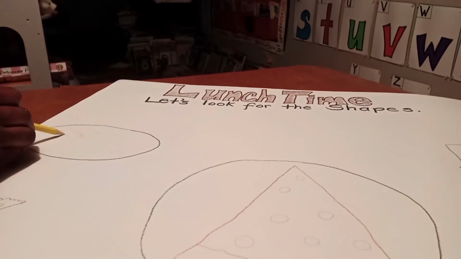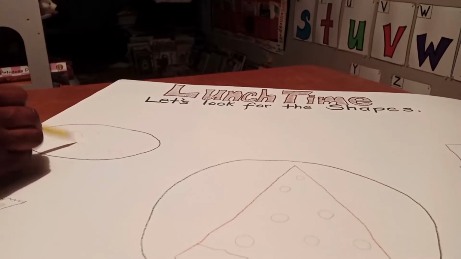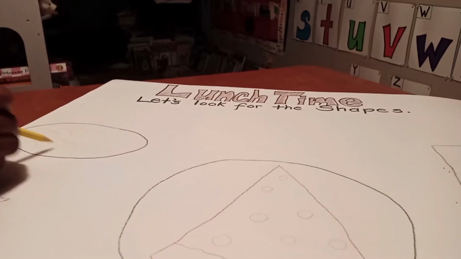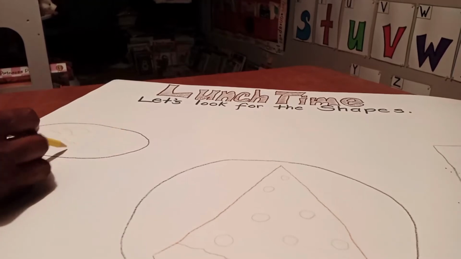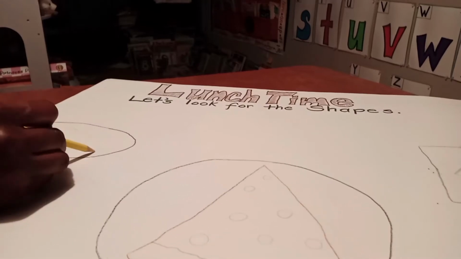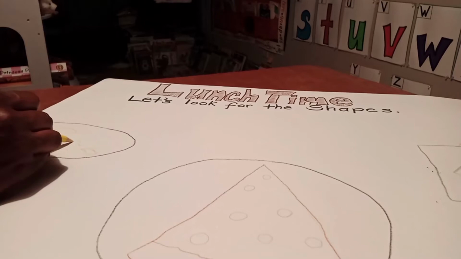And these are all squiggly, squiggly, squiggly. And they also would be in the oval family. This is an oval, this big shape. This is an oval. And these could be in this category.